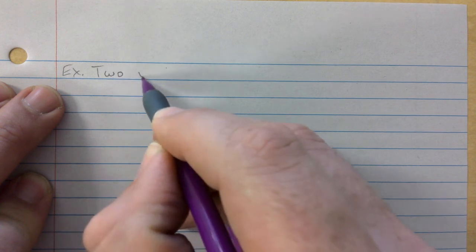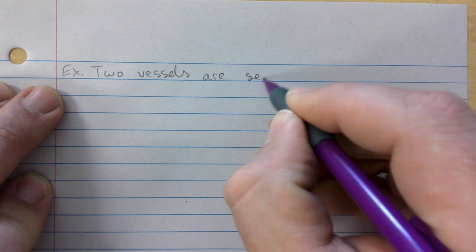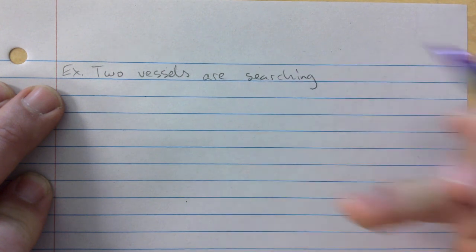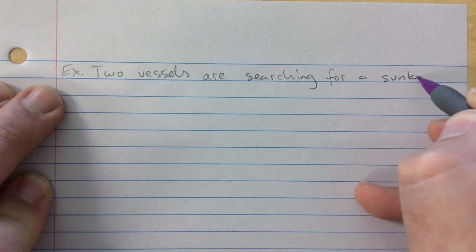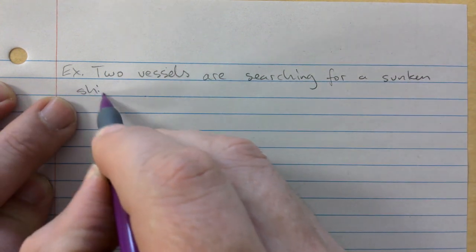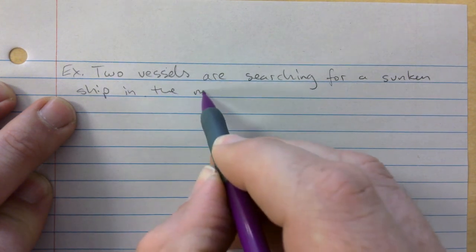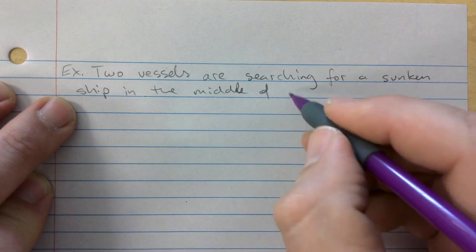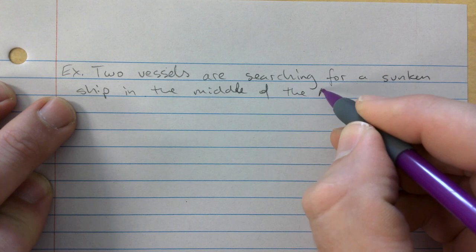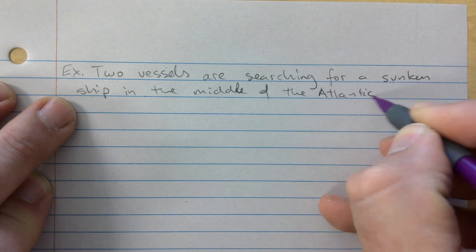Okay, so example, two vessels are searching for a sunken ship in the middle of the Atlantic Ocean.